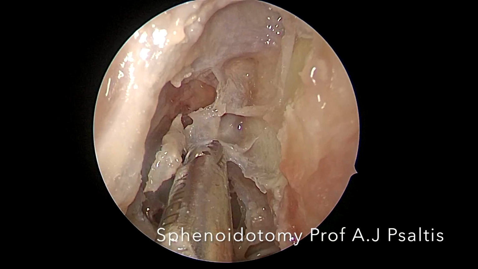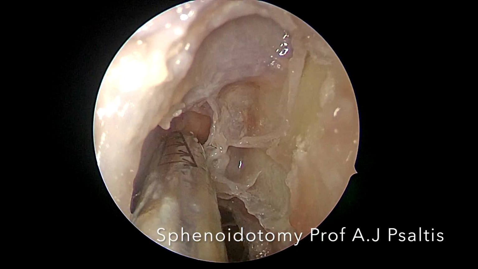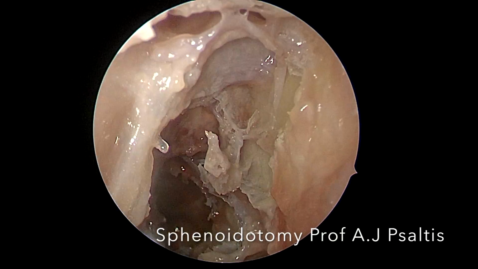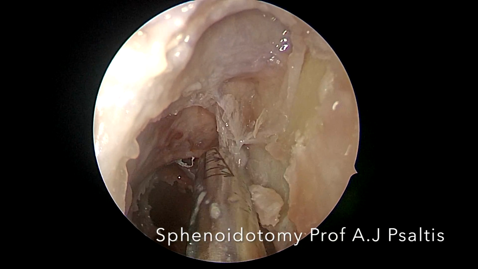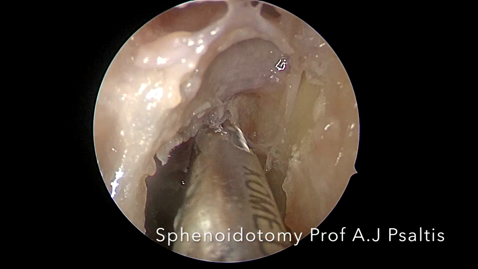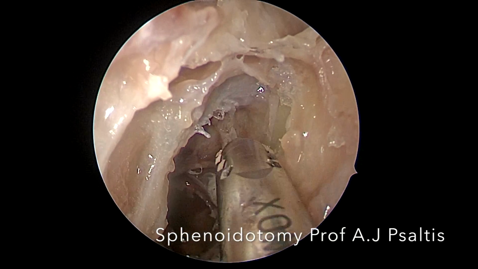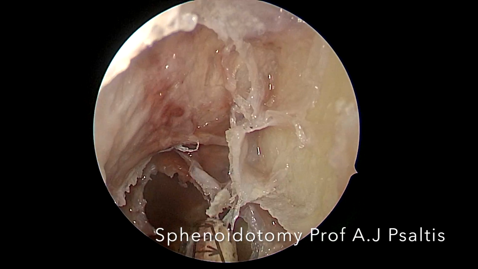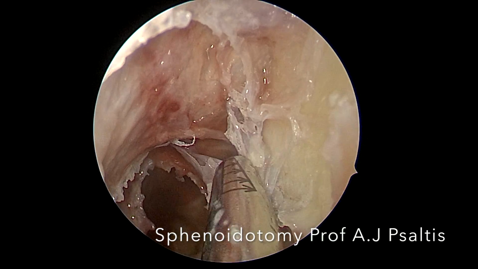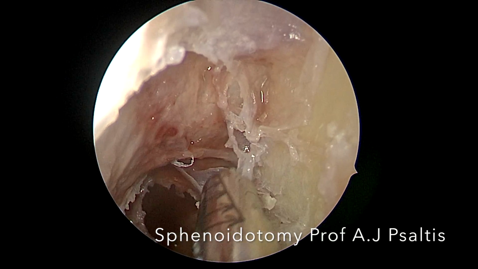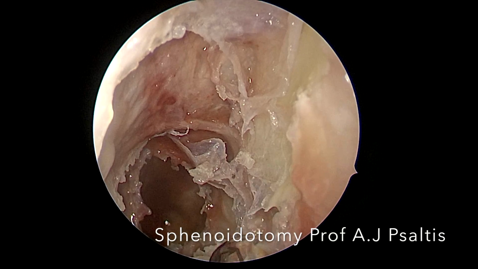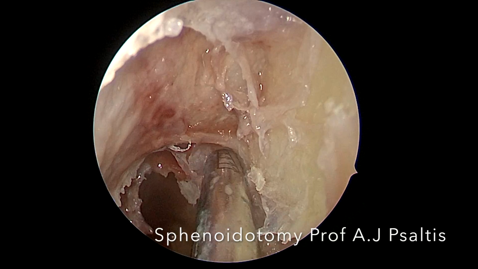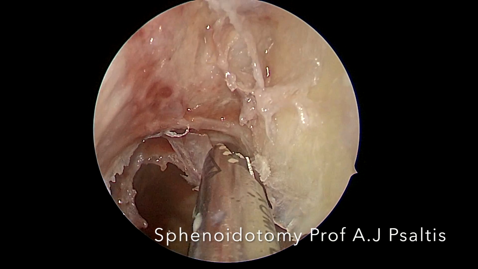Caution needs to be exerted here to avoid stripping of mucosa over the lamina papyracea and the skull base. By using the microdebrider in a quick motion with short strokes, mucosal stripping can be avoided. Here we can see the skull base superiorly, the lamina papyracea medially, and we're using the microdebrider on forward mode to remove these partitions by a quick drilling motion.